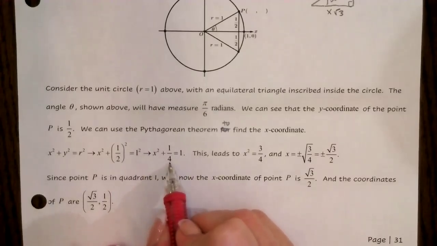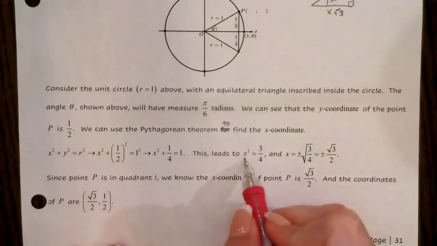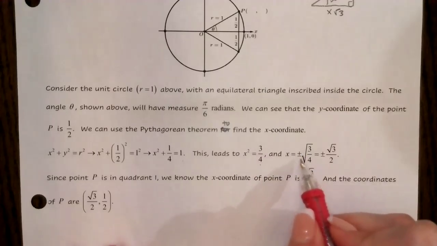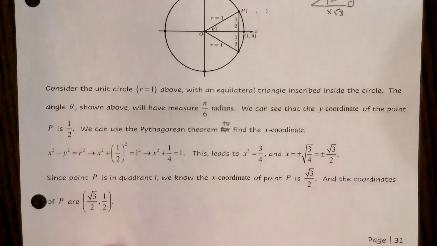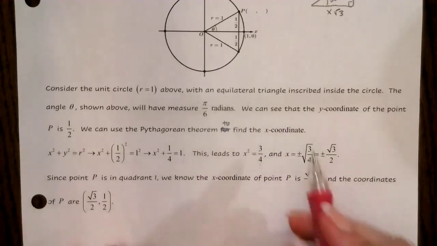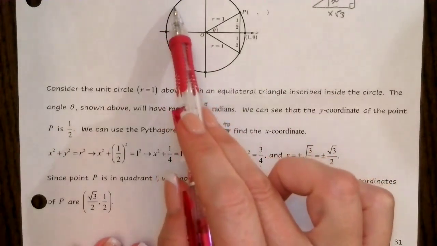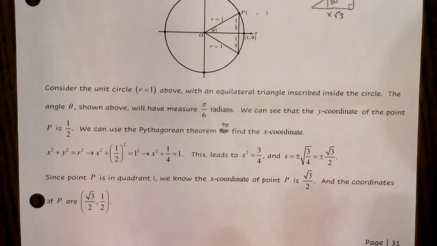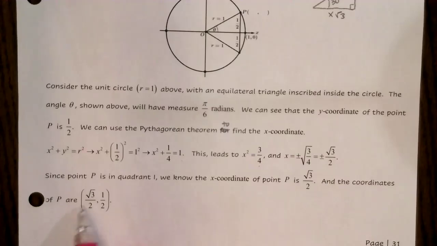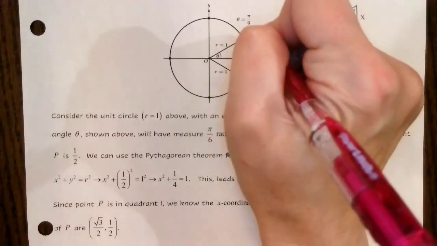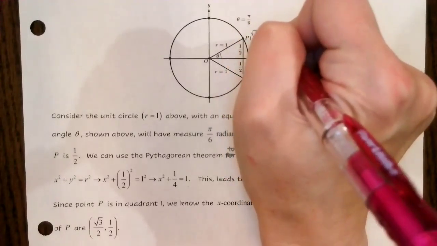And so then x squared plus 1/4 equals 1. That leads to x squared equals 3/4. And so then we take the square root, and remember that is a plus or minus, and so we get plus or minus the square root of 3/2. Since point P is in the first quadrant, we know that the x-coordinate of P is the square root of 3/2. We took the positive one because it's in the first quadrant. Now, if it was in the second quadrant right here, then we would take the negative. So that's what that means. And the coordinates of P are square root of 3/2 and 1/2. So this point right here is square root of 3/2 and 1/2.